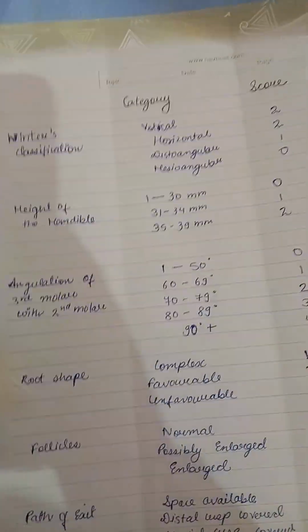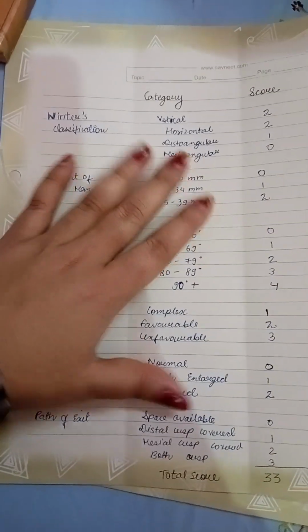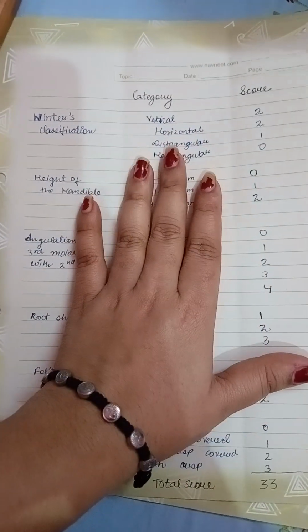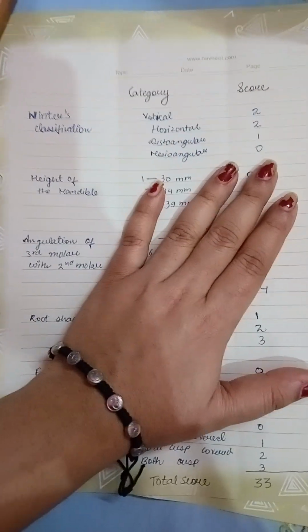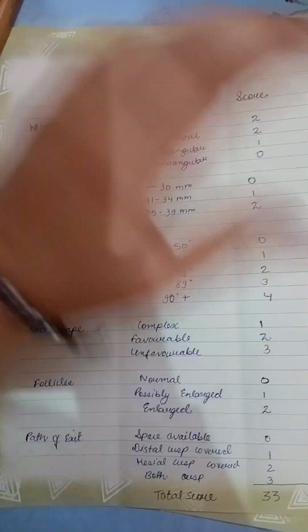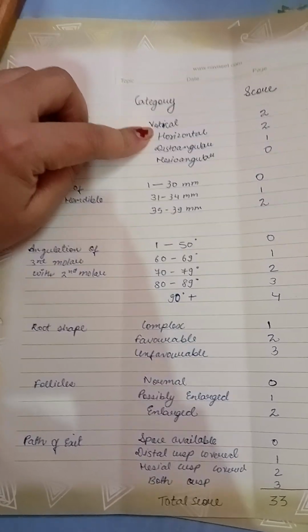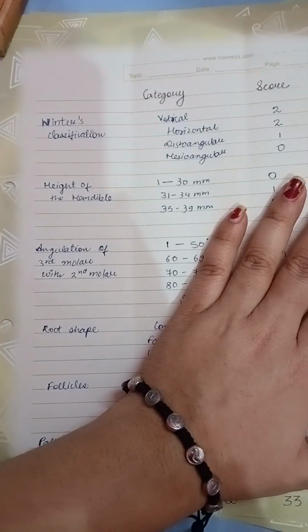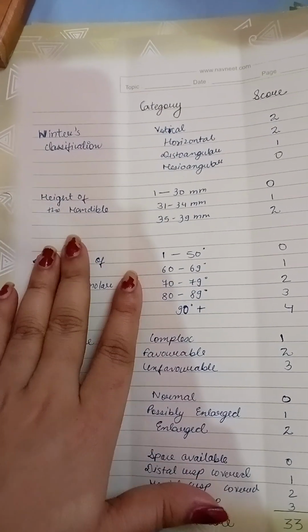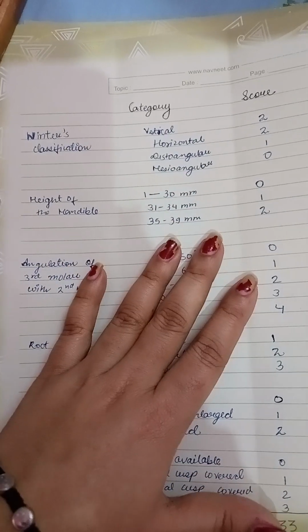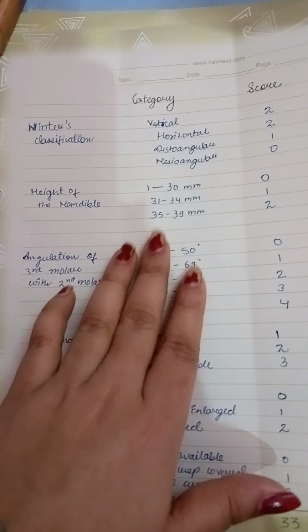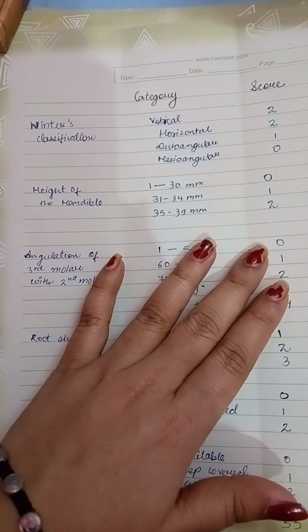Let's see the score and how it is given. Now Winter's classification. Category: vertical impaction he has given score 2, horizontal 2, distoangular 1, and mesioangular 0. He has said that the most difficult extraction is vertical and horizontal, but practically distoangular is the most difficult extraction. Now H for height of the mandible. If it is 1 to 30 mm, 0. If it is 31 to 34 mm, 1. And if it is 35 to 39 mm, the scoring is 2.